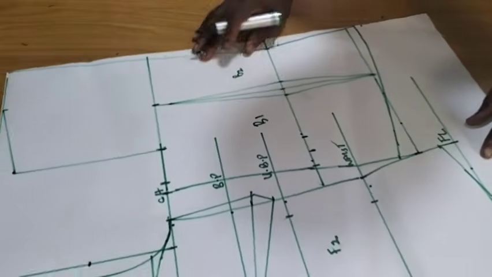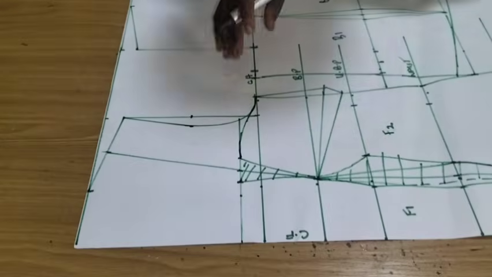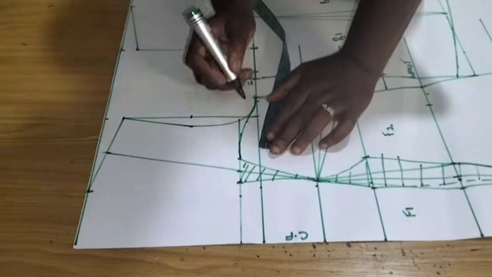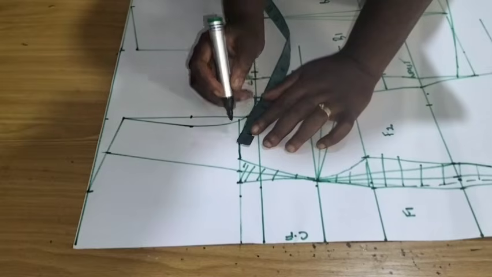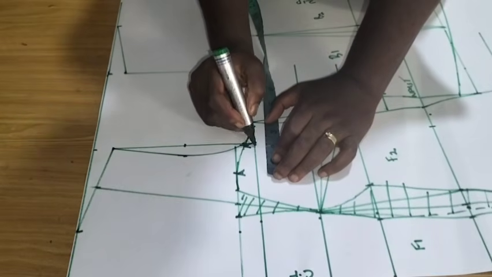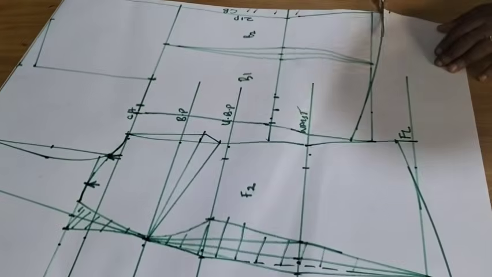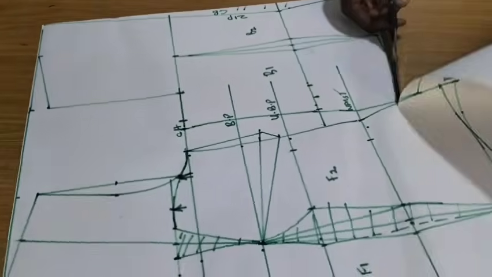This is B1, B2, and we are going to cut. Here is my zipper line. Before we cut, I want to mark out the strap line. So from that line, you come in by 2 inches. That is where I'm going to make arrow for the strap, okay? So we'll use this to fix our strap. Now we are going to cut out this pattern.